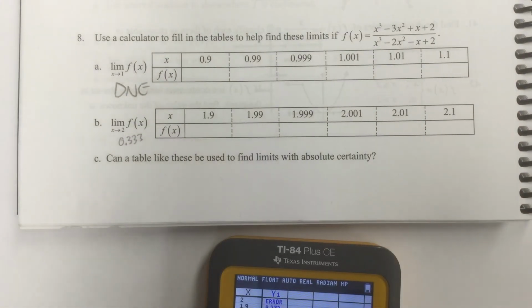333. Okay, now it says, can a table like this be used to find the limits with absolute certainty? Kind of think about what you think about that. I'm going to say no. Like we're approximating here, and it sure looks like that's what's happening. We could keep getting closer and closer, and maybe something else happens. Chances are, though, that is the limit. With absolute certainty, we can't really say that.